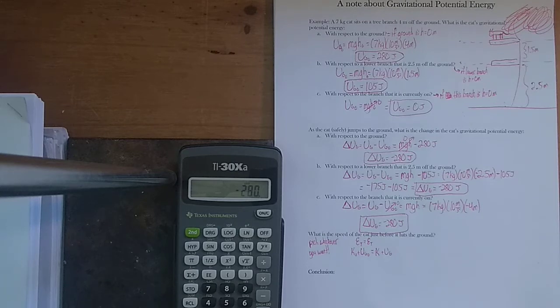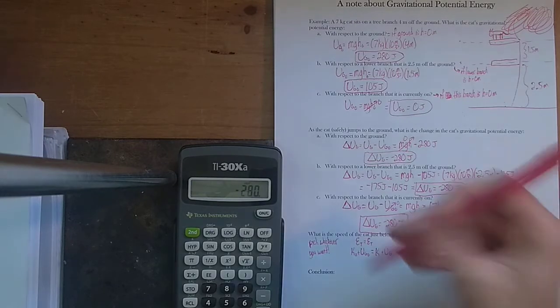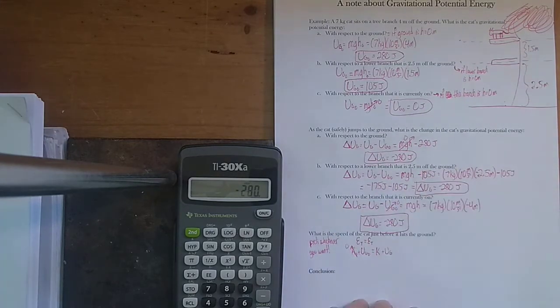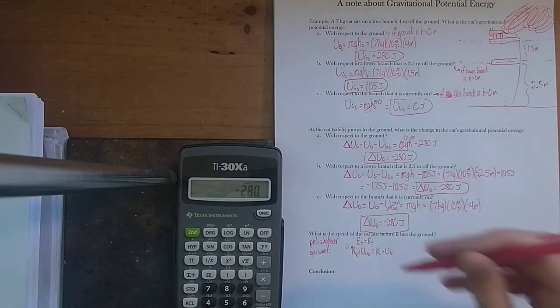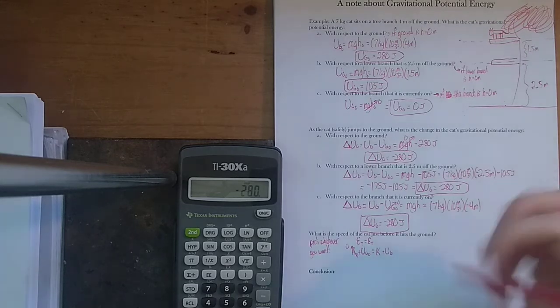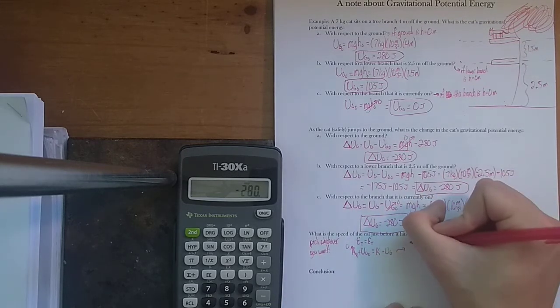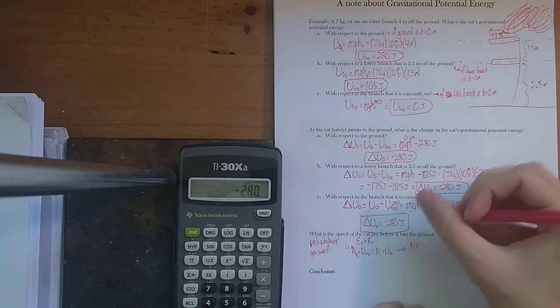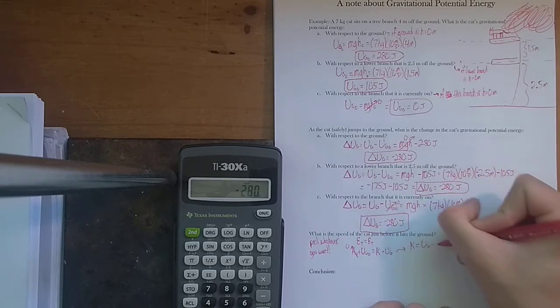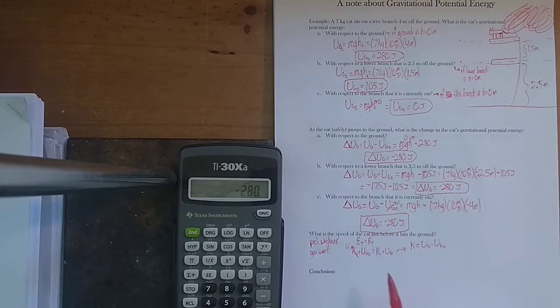Well, okay, so in reality, we know that the cat is motionless. It's just sitting on the tree first. So this is going to be 0. If we want to know the speed of the cat right before it hits the ground, then we can rearrange this equation to k equals ug minus ug naught.